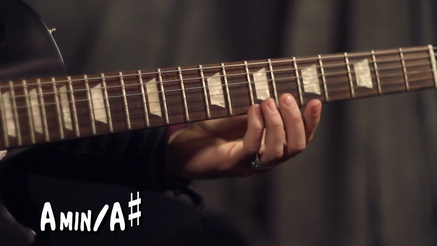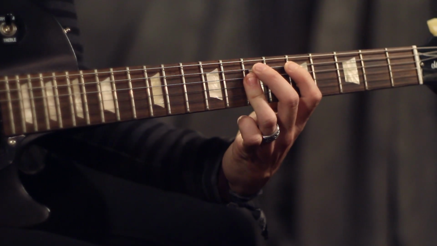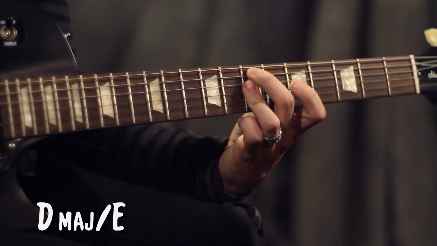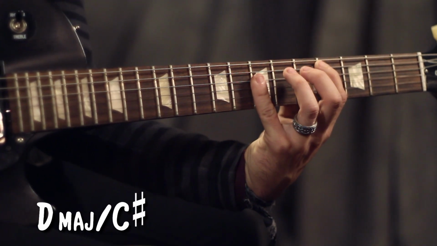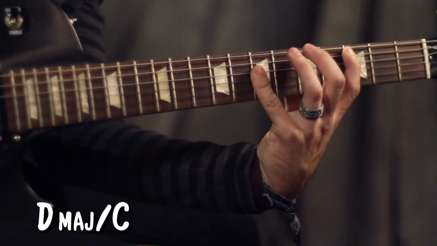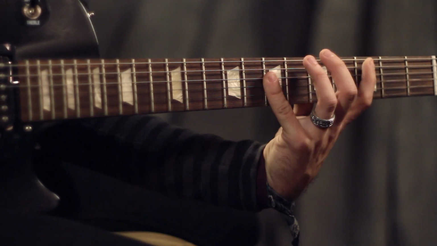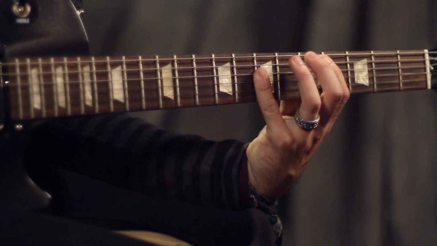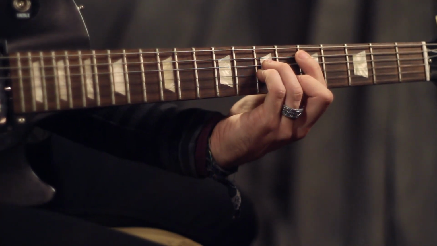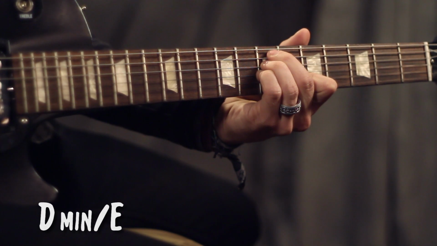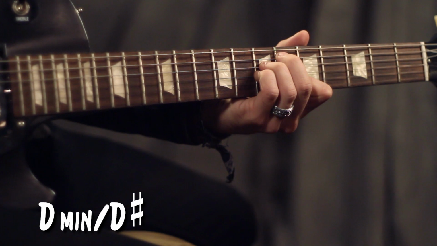All right, so now let's do that on the next set of strings. You got D, D with E in the bass, D with C sharp in the bass, D with C in the bass, or major with a flat 7 in the bass, 7, 1. There's the 2 in the bass of the minor chord. Here's the flat 2.